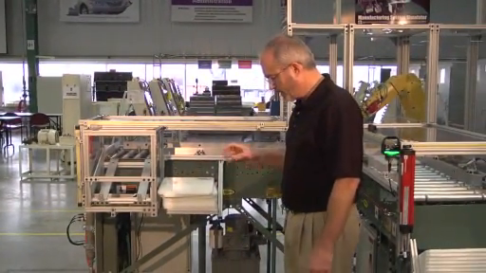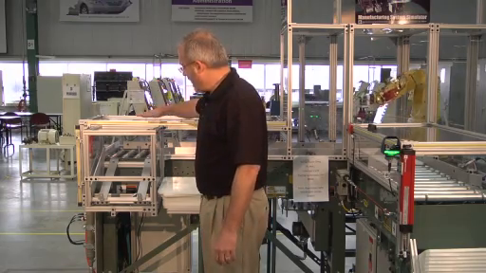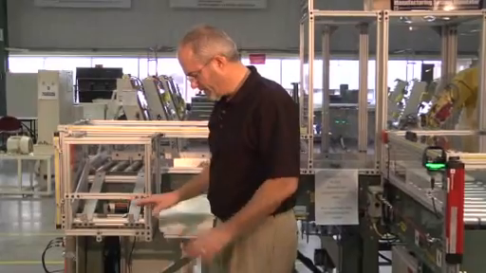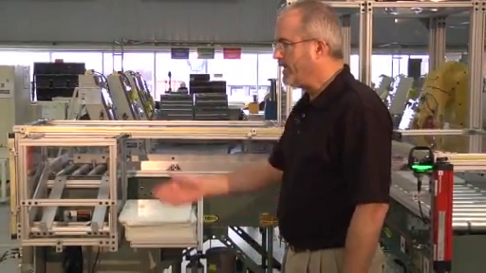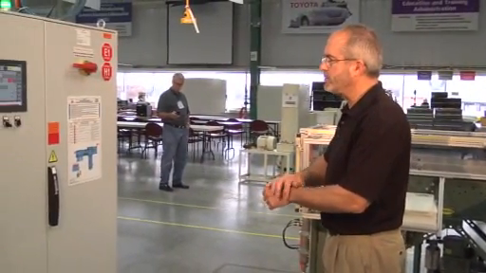In our case here, when we stand on the safety mat, the part will not come into the unload chute. So that's how the sequence is designed for the safety mat. And then the last component we have here is the control panel, the main controller.